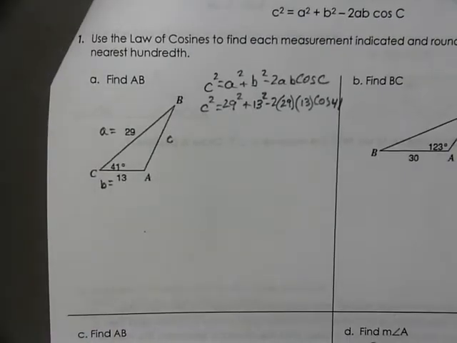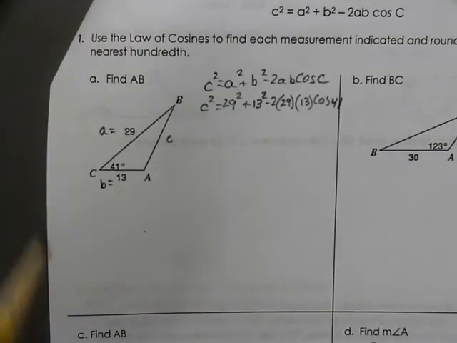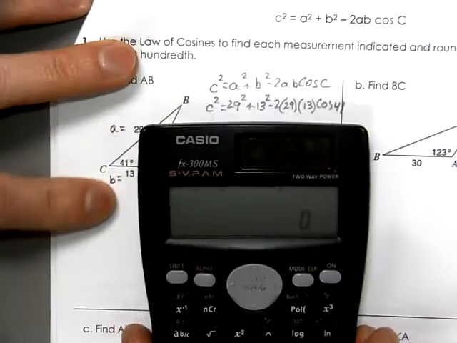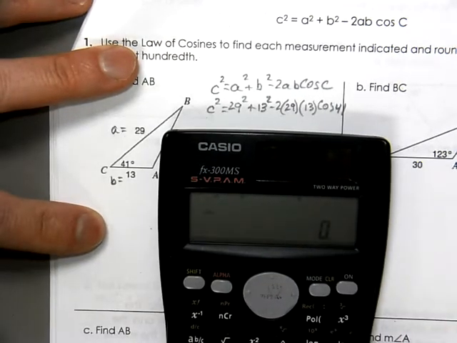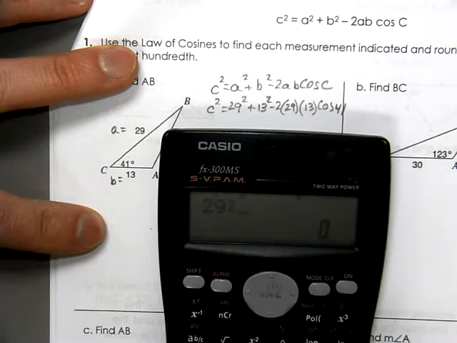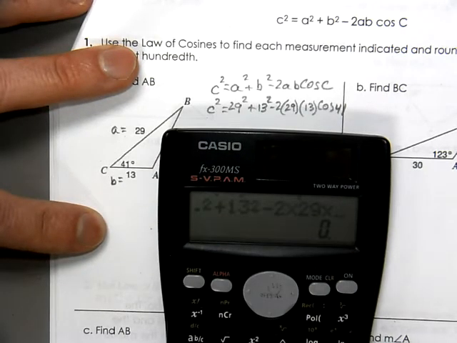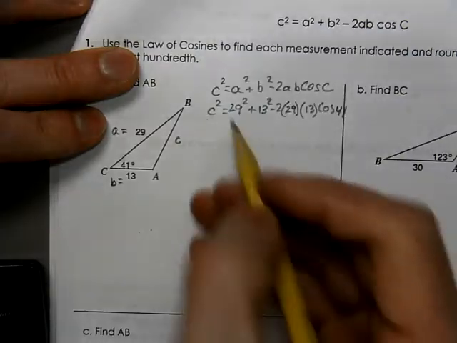We could solve that out by doing each operation individually. But if we're going to use a calculator anyway, let's type this in. We'll say 29 squared plus 13 squared minus 2 times 29 times 13 cosine of 41. So we get the answer of 440.95.